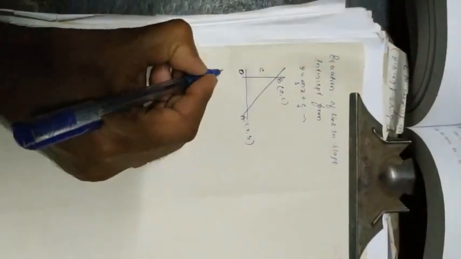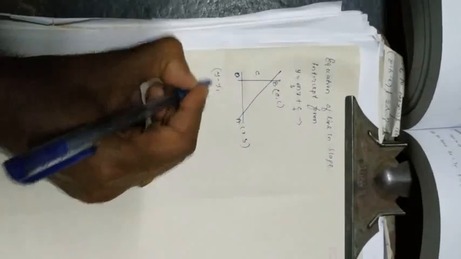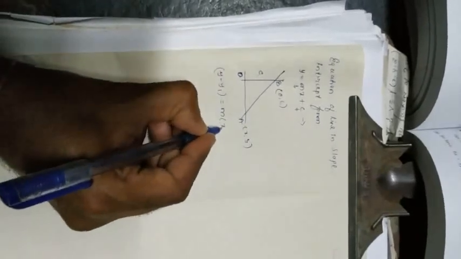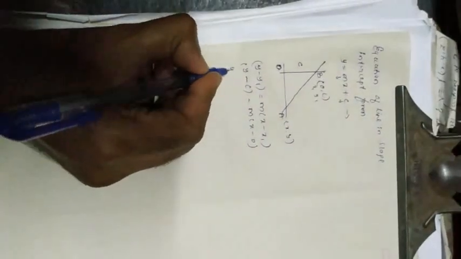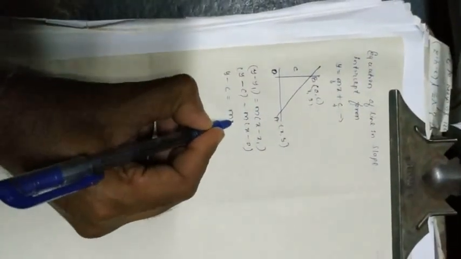Now we are going to apply the formula for the equation of a line in slope point form. The formula is y minus y1 is equal to m into bracket x minus x1, where the point is x1, y1. Here y1 is c, and x1 is 0, so y minus c is equal to mx.